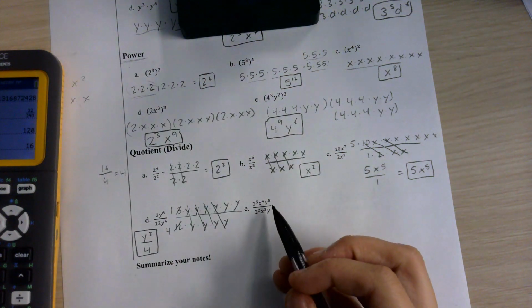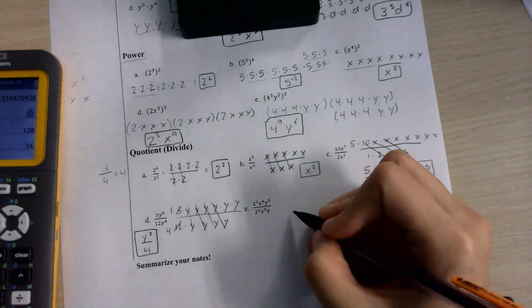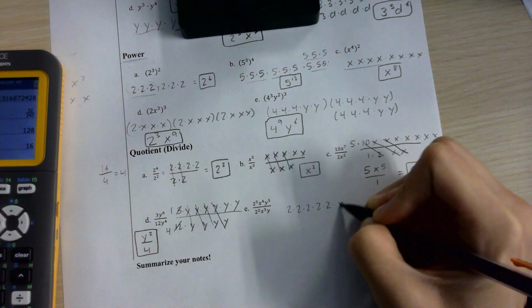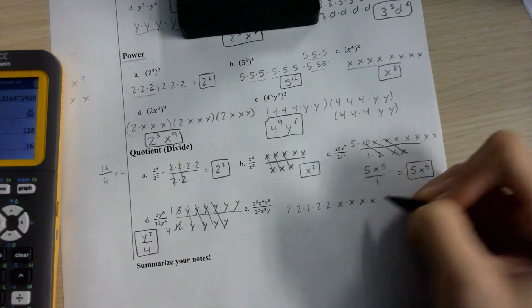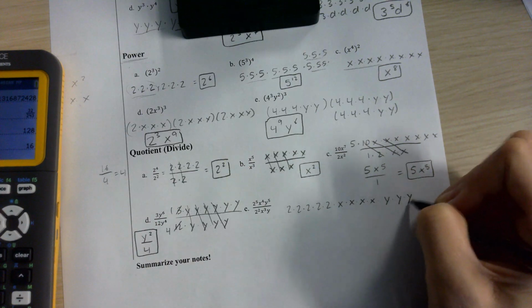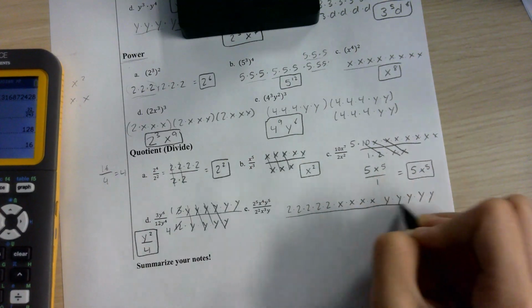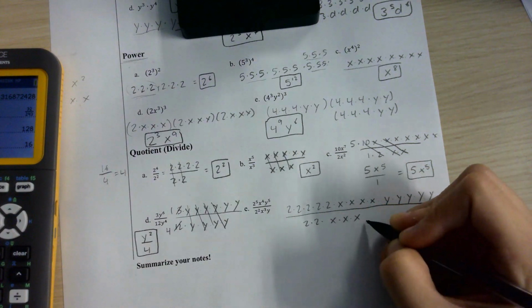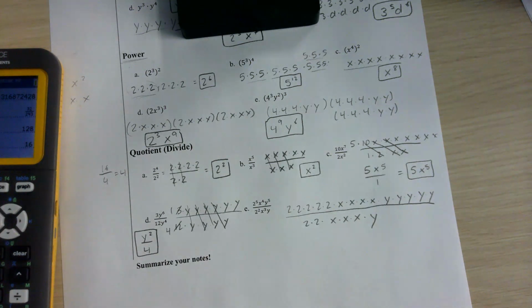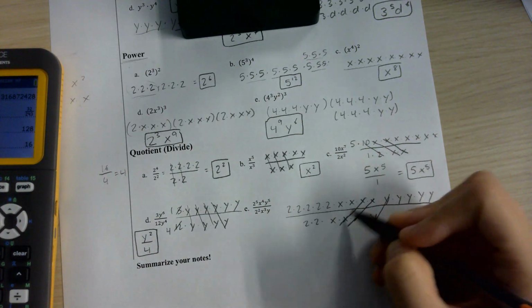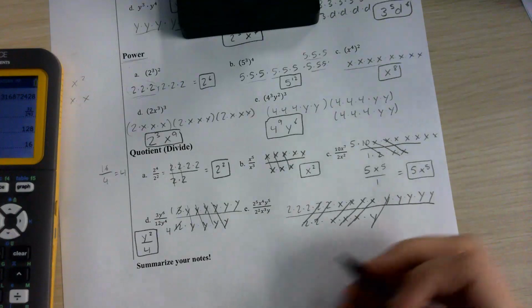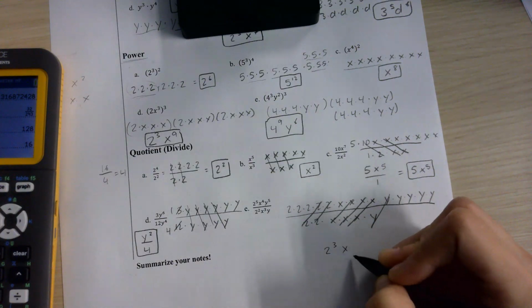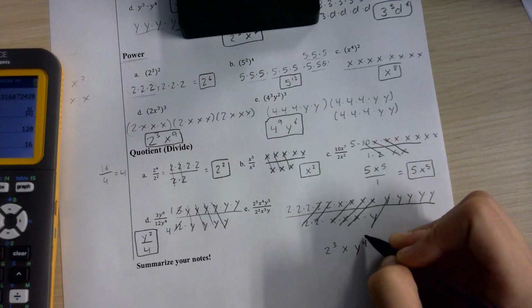And then finally we get this one. It looks messy, but it's not that bad. Right, we have 2, 2, 2, 2, 2, x, x, x, x, and 5 y's. 1, 2, 3, 4, 5, all over 2, 2, 1, and then a y. Okay, so cross out a y there, cross out 3 x's there, cross out 2 2's there. We are left with 2 to the 3rd, 1 x on top, 4 y's.